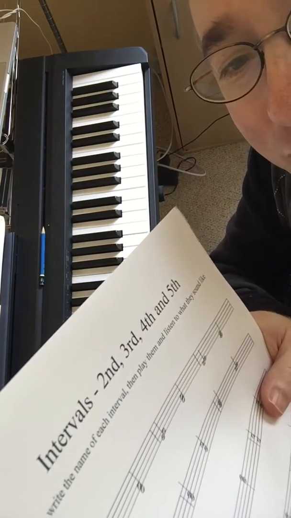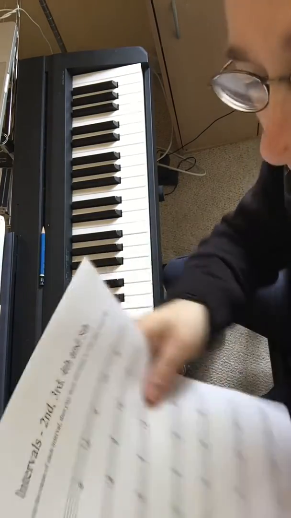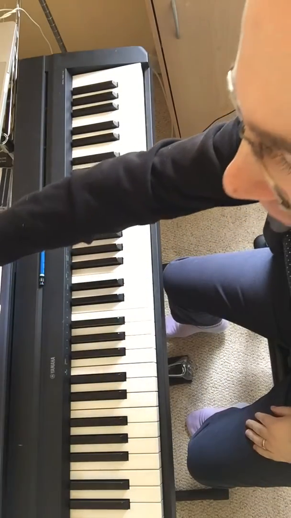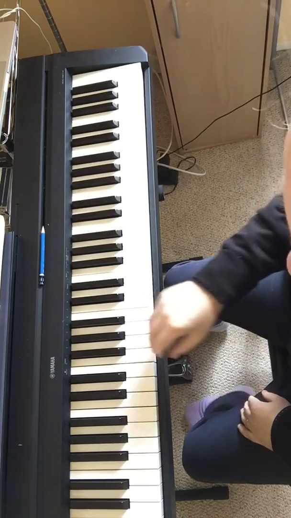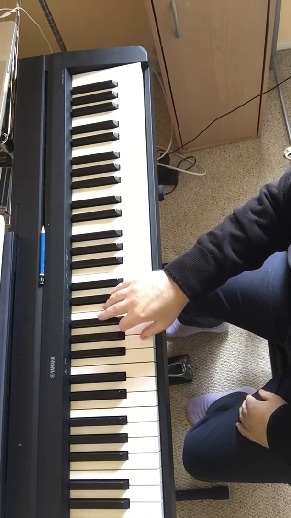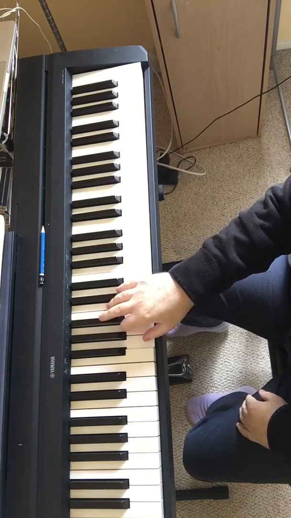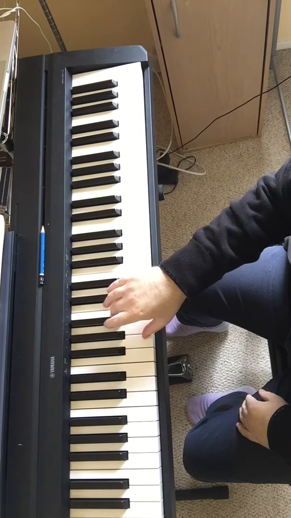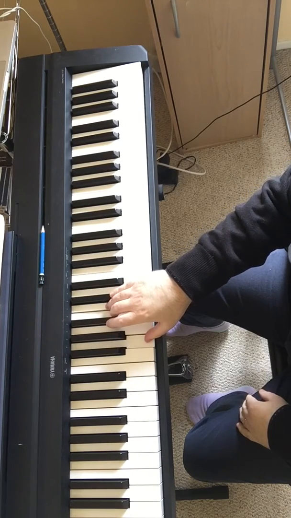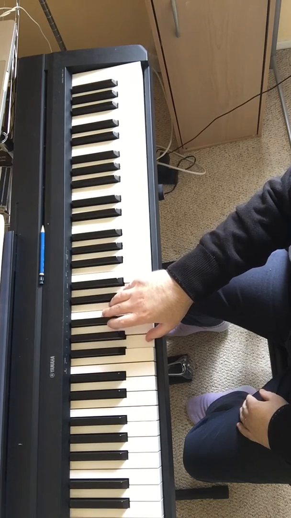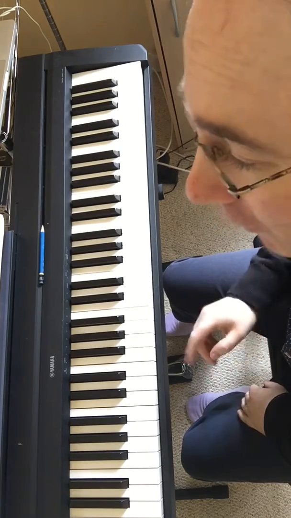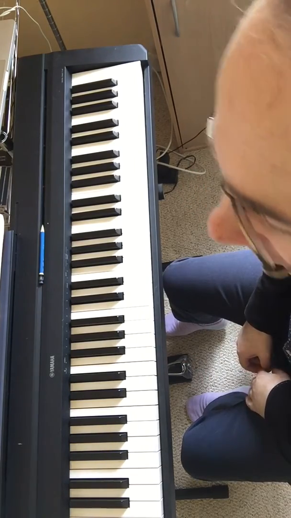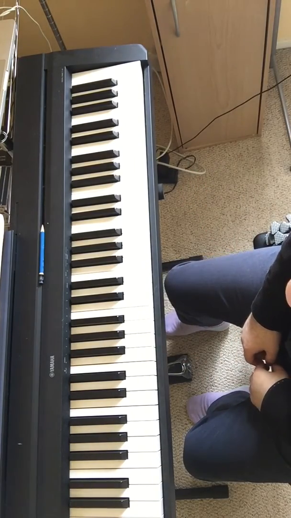Hello, I'm going through these intervals. So these go from second, third, fourth up to the fifth. Just to review, we have two notes side by side. We call that a second. We call that a third, fourth, fifth. And then of course we have larger intervals than that, but we're only doing up to the fifth today. So I'll go through these.